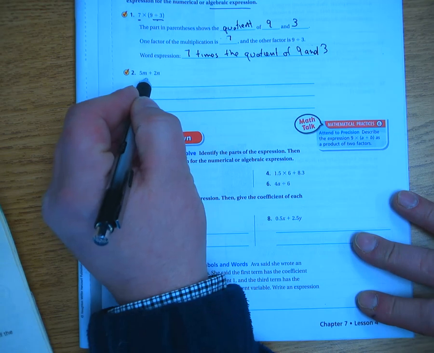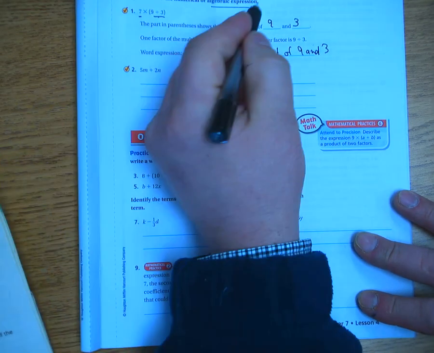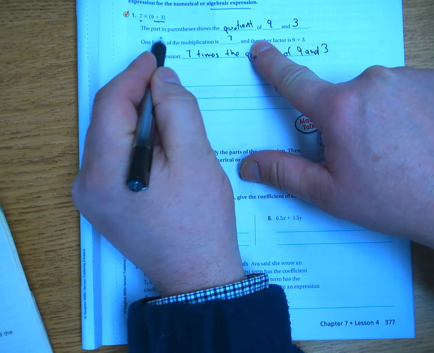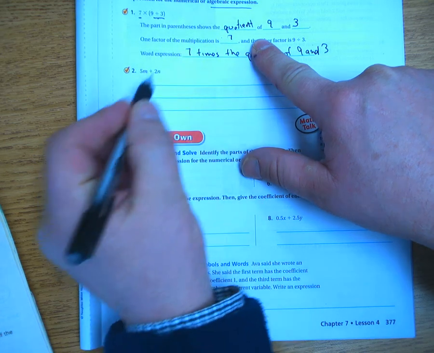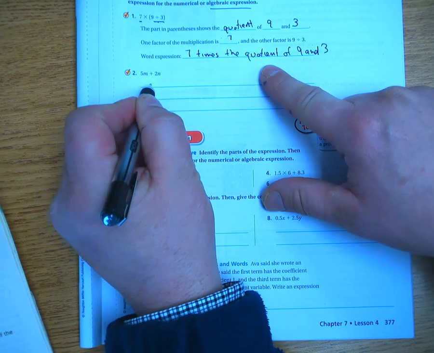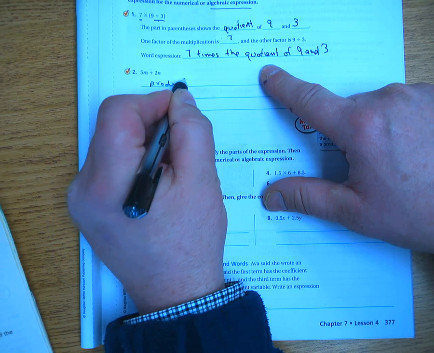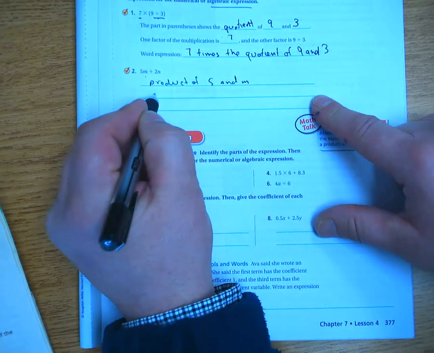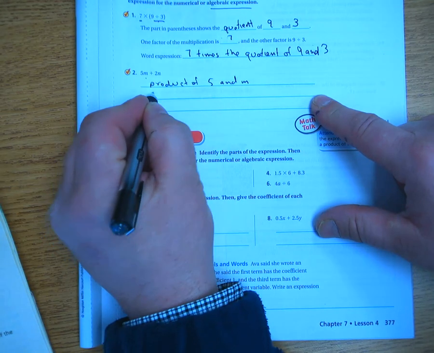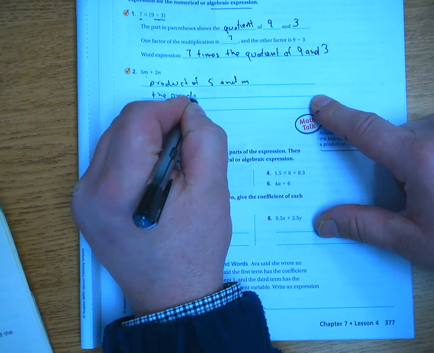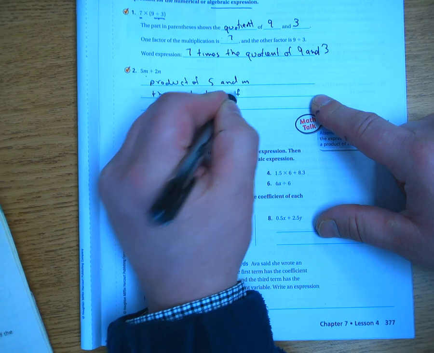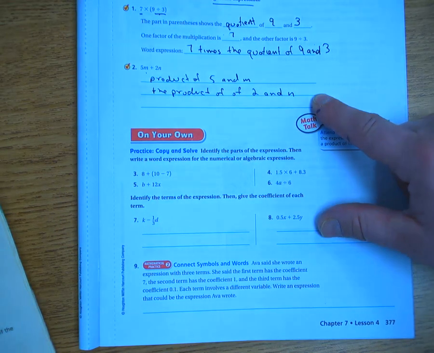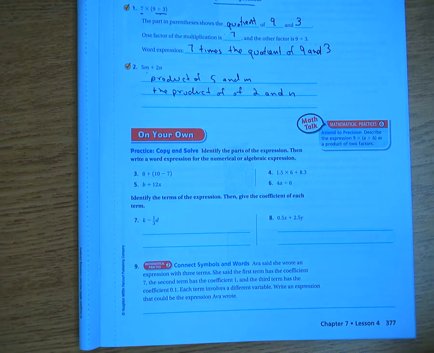So this one, 5m plus 2n. Remember, the question is identify the parts, then write a word expression. Just use this up here. The parts are the product of 5 and m, the product of 2 and n. Those are the parts.